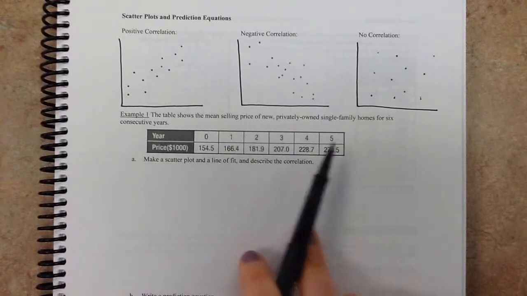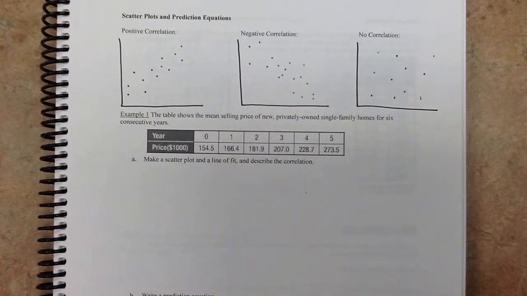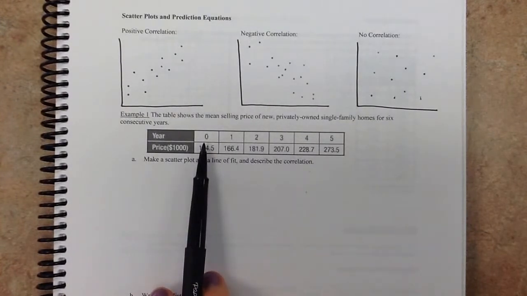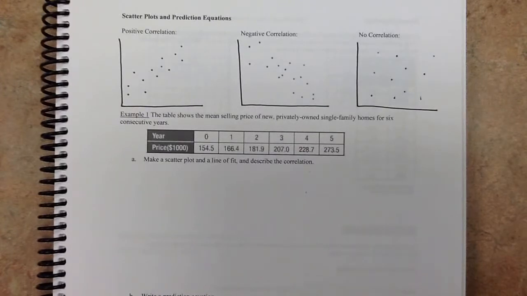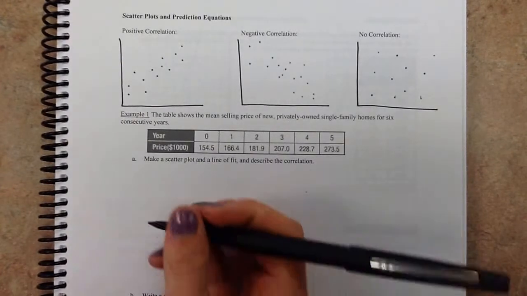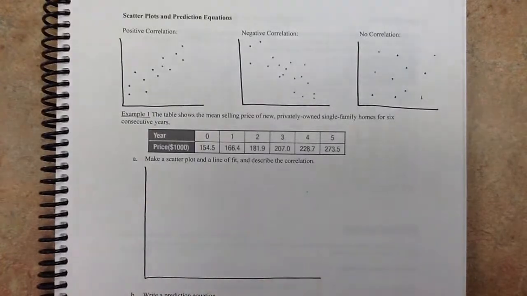So in this example, we've got some data right here. It's the mean selling price of new homes for 6 consecutive years. So first year, and then it goes all the way up through. So this is the mean price in thousands of dollars. So the first thing we're going to do is make a scatter plot. When you are setting these up while you're working on the homework, set up axes like this, and then you're going to label them.